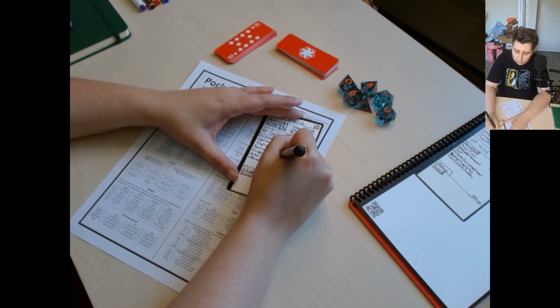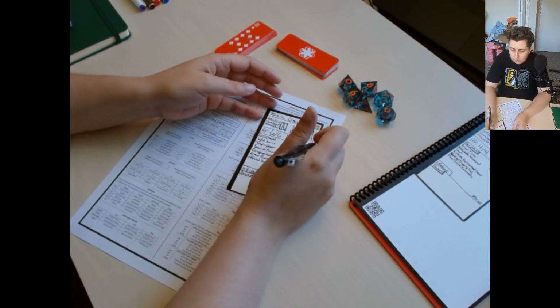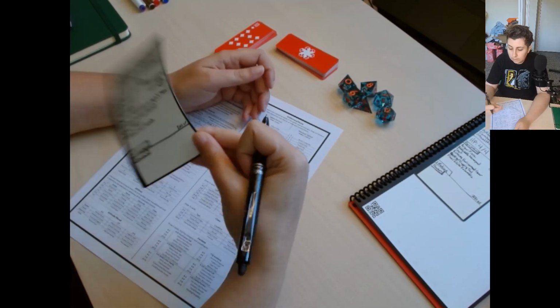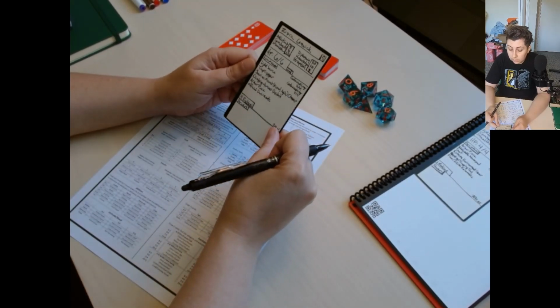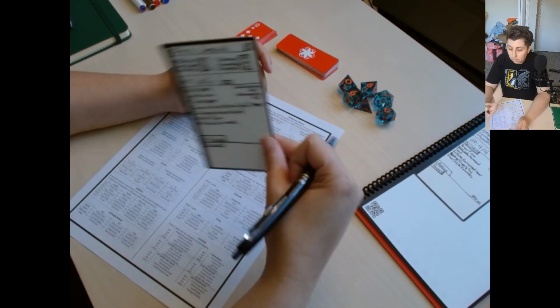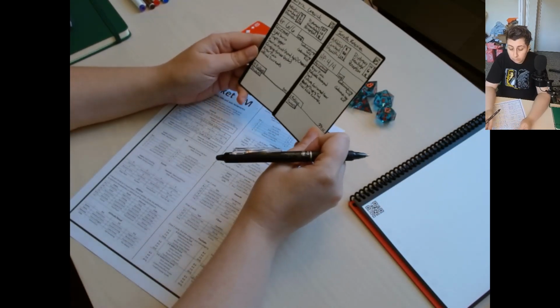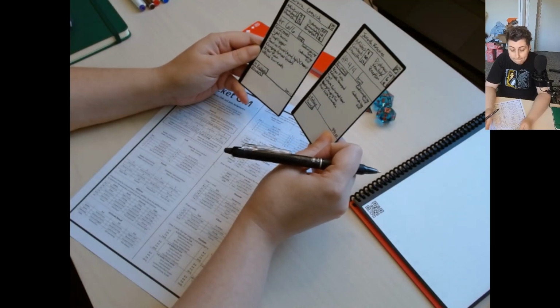And then I'm going to put in parentheses spider, in case I forget later what that came from. Okay, so we've got our 3 rare items.